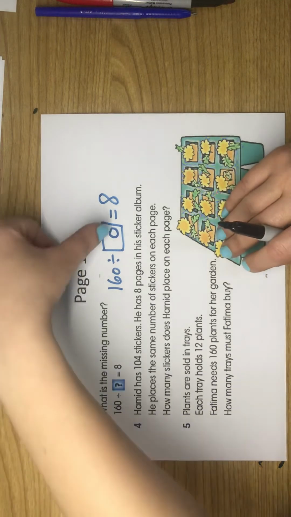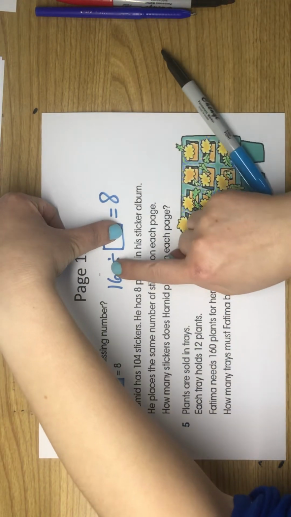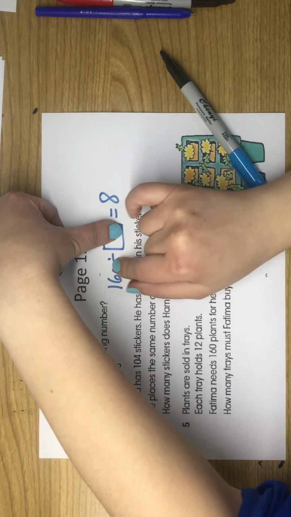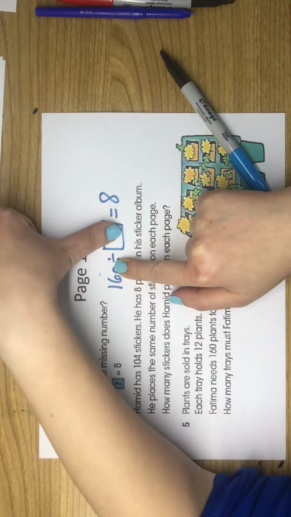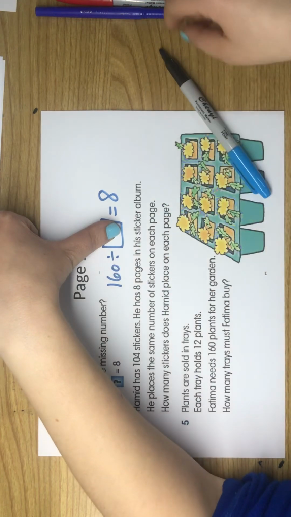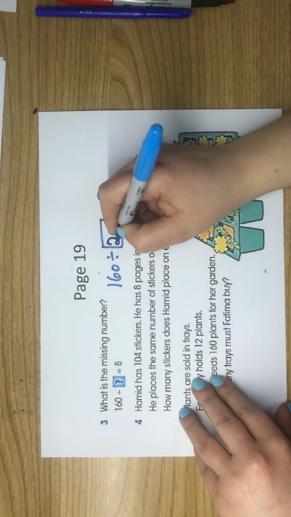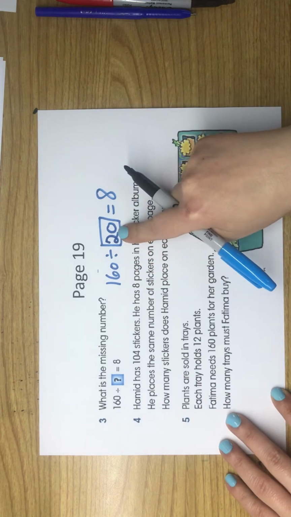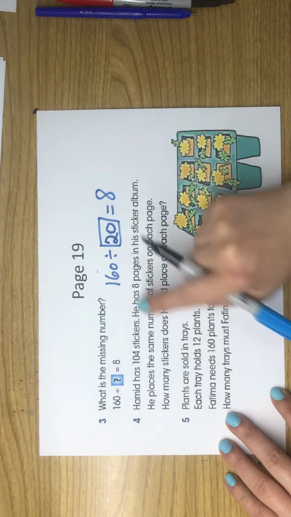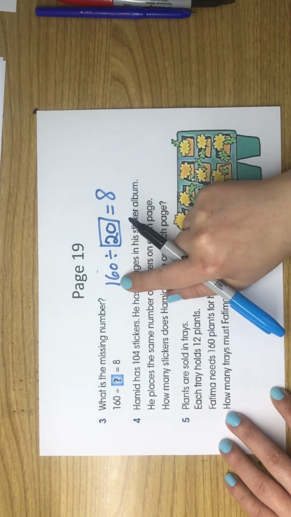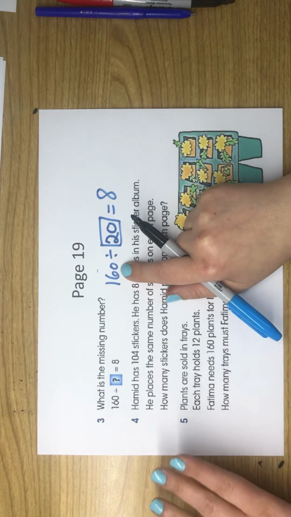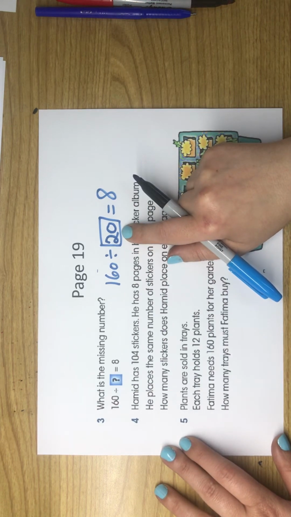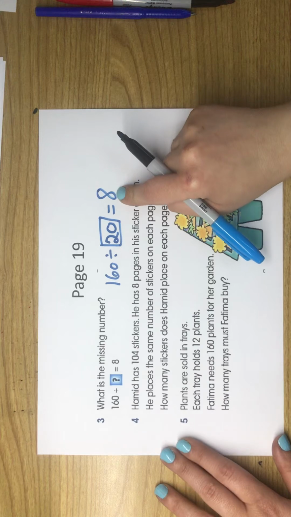Okay, let's cover the zeros, okay guys? And ask yourself, what number times 8 gives you 16? It's an easy answer, guys. The answer is 2. So 160 divided by 20 will give you 8. That means if you divide 160, let's say, candies into bags of 20, each bag has 20, you're going to need 8 bags. Okay.